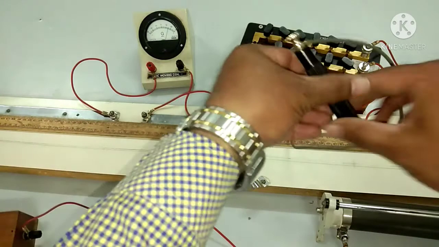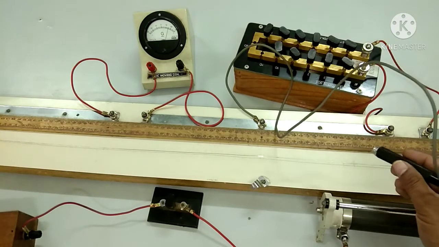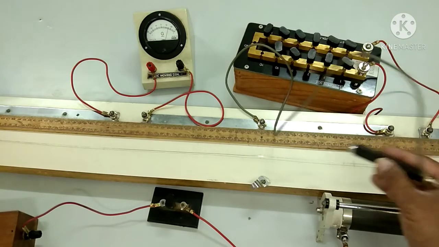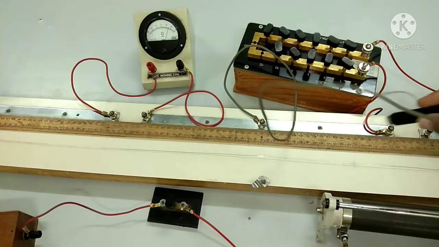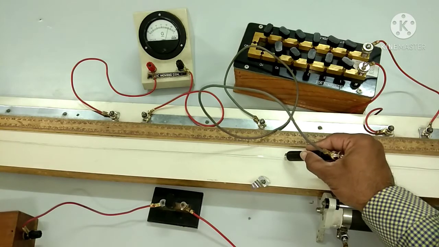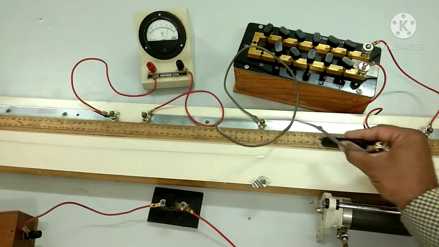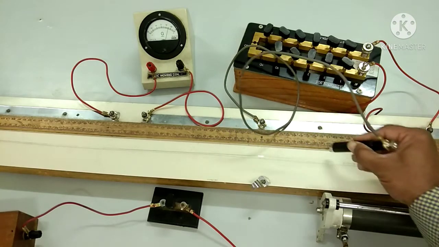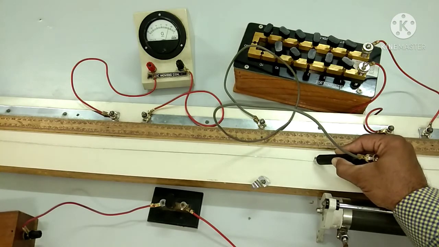But now we want to determine the same deflection point. Suppose if we touch here, the deflection is again toward the left side of the 15. But again if we touch here, at 58, what happened?